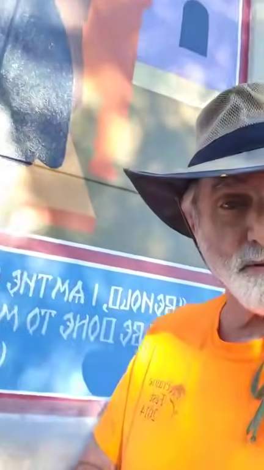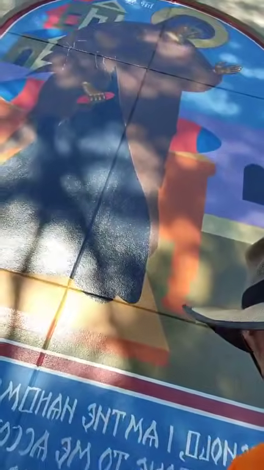For example, here, as we're painting this part of the Annunciation icon, you see I have here, I know it's backwards in the selfie here, lettering at the base of the icon. This is the quote from the Virgin Mary: "Behold, I am the handmaid of the Lord. Let it be done to me according to your word," from Luke chapter 1, verse 38.